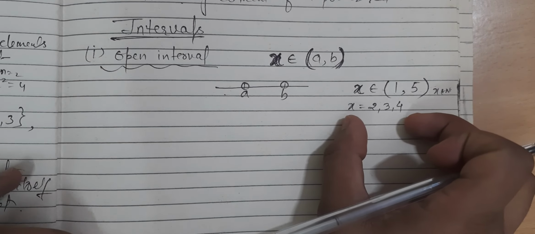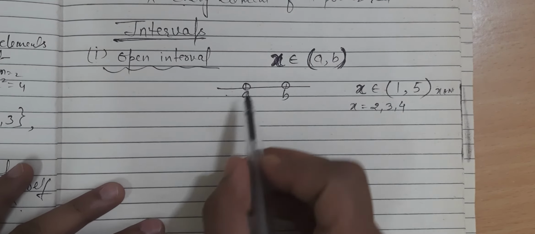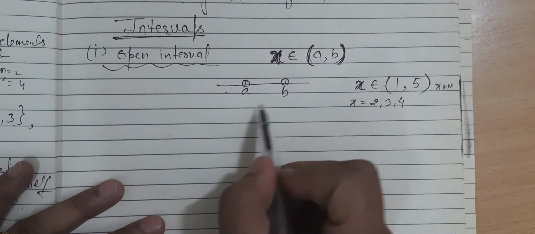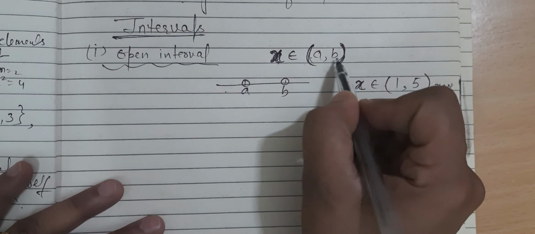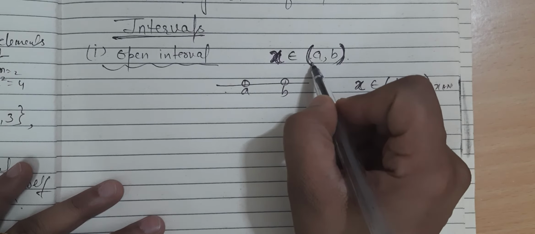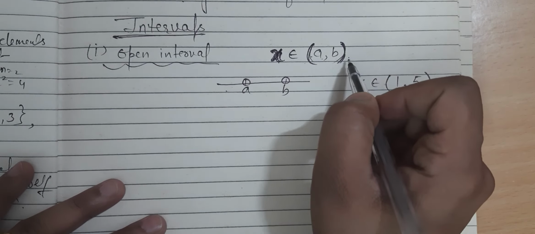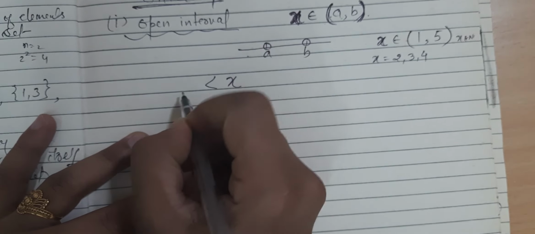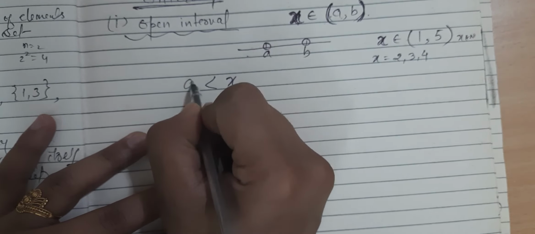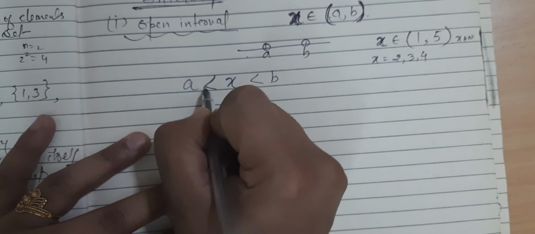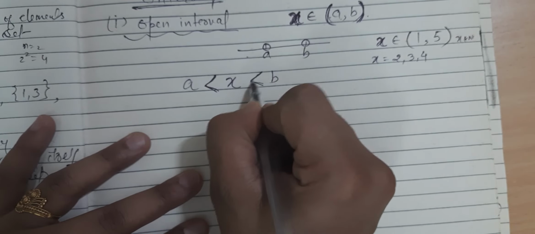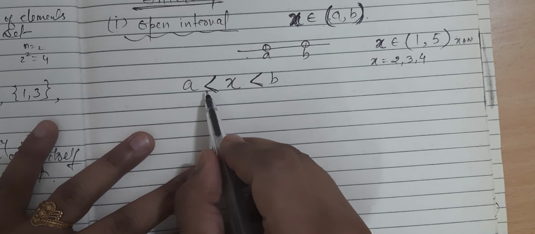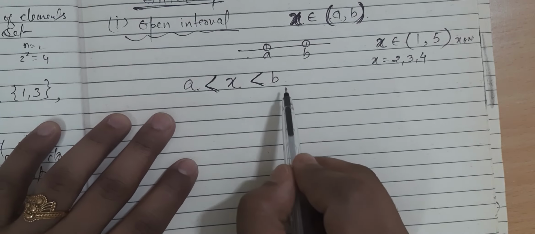I'm just giving you an example. So if x belongs to the open interval (A, B), we will not include A and will not include B. In that case, we write that x is greater than A but less than B, using only the less than and greater than symbols. It means x lies between A and B, excluding A and B.